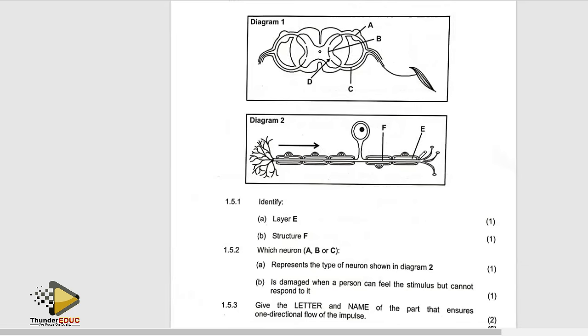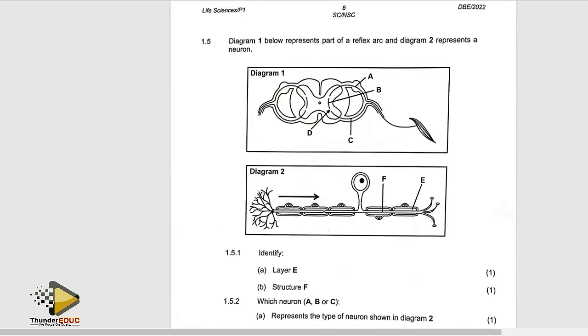Layer E, we have seen it is myelin sheath. Structure F is axon because it is after the cell body. Which neuron A, B, C represents the type of neuron shown in diagram 2? Because the cell body is along the neuron, it's going to become the sensory neuron. So the sensory neuron is this part, which is A.